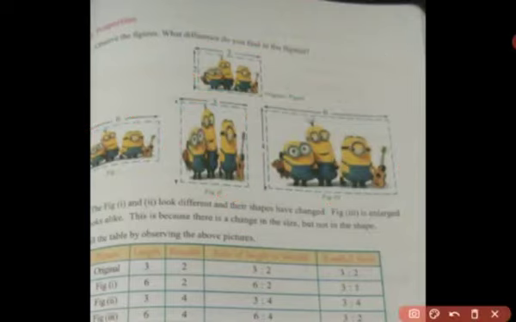Now look at the pictures. You can see in your textbook which picture you feel is good to look at. It's picture 3. Why? See, in picture 1 the frame is enlarged in length, so the minions look very fat and short.